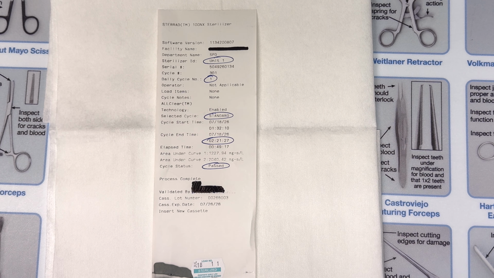And as always, we have the load indicating sticker on the printout in case there's multiple loads going at once and we're reading them within minutes of each other. We know that this was on July 18th, sterilizer 1, load 1.